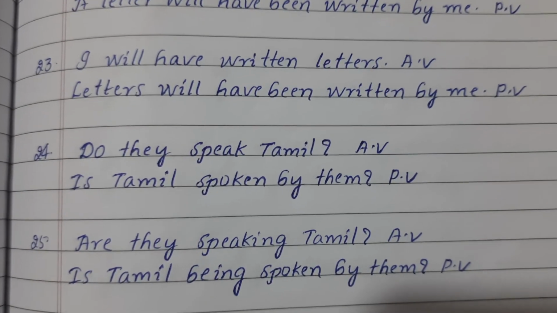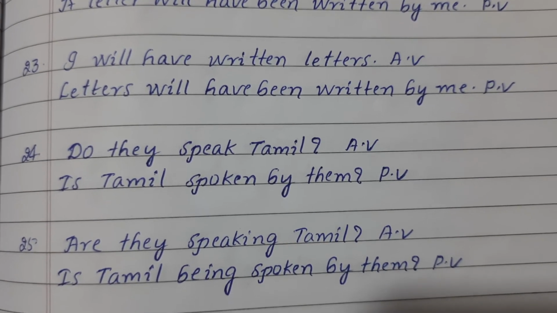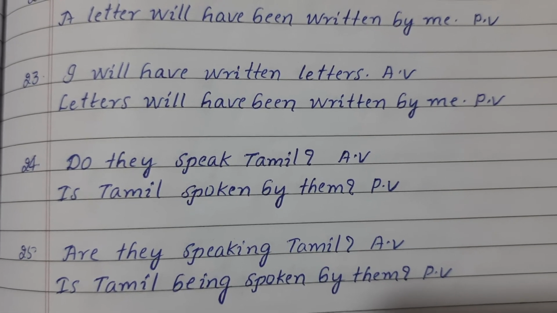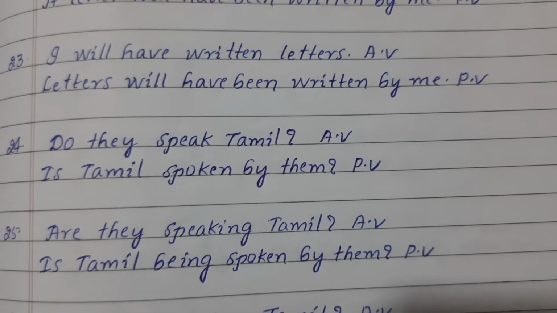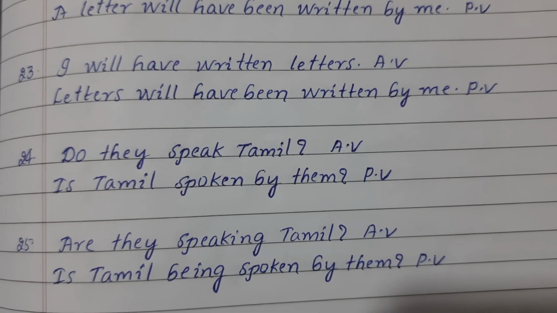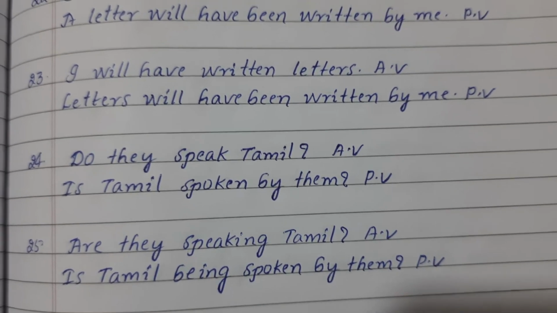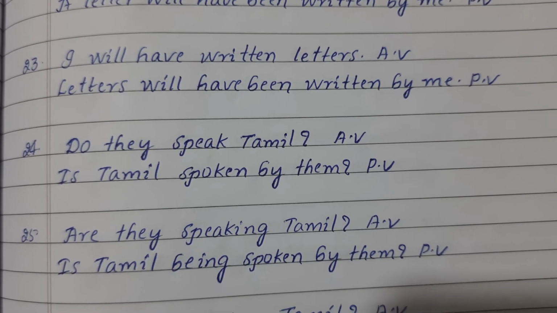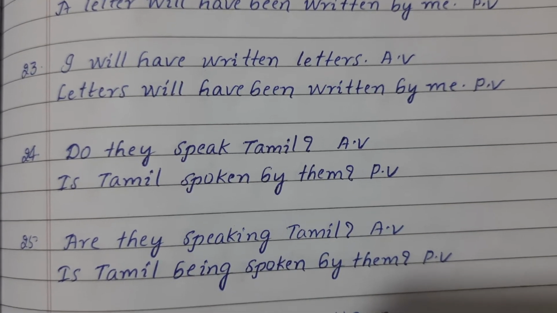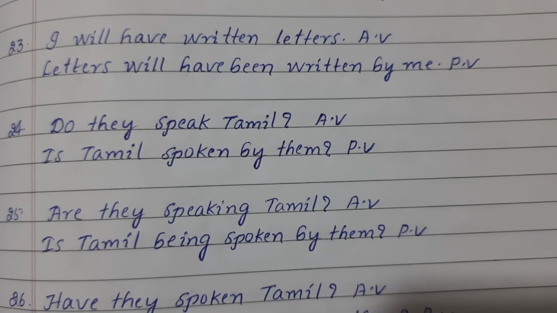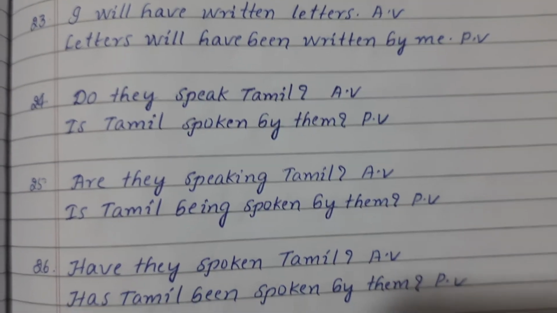Are they speaking Tamil? This sentence is in present continuous tense. The subject is Tamil, and the subject is singular. That's why is. If the subject is plural, we need to write are. Is Tamil being spoken by them? The be forms of present continuous tense are is being, am being, are being. That's why here we used is being. Is Tamil being spoken by them?